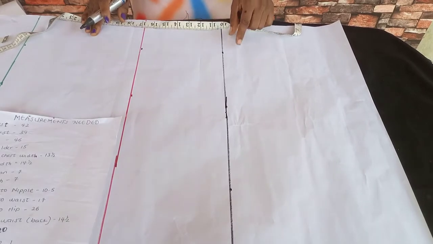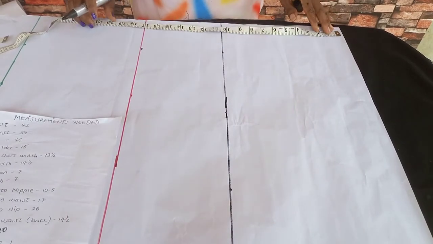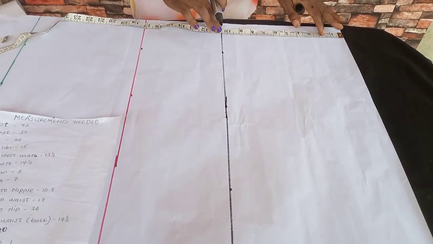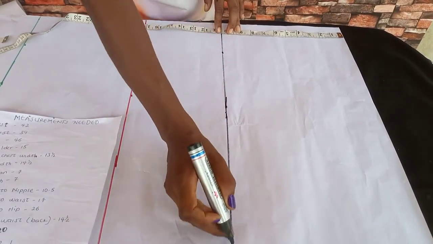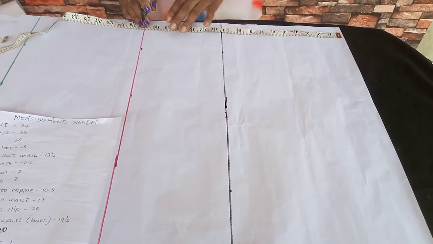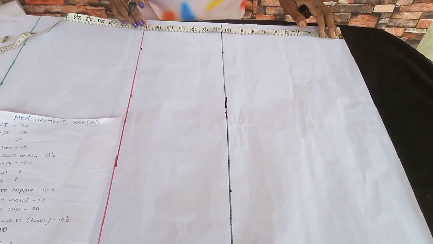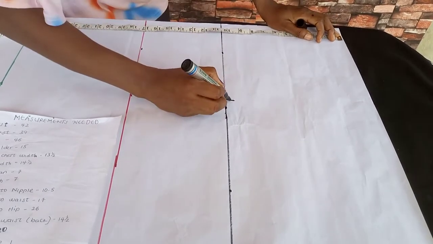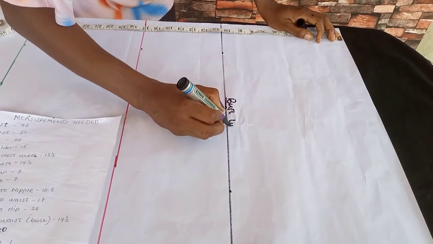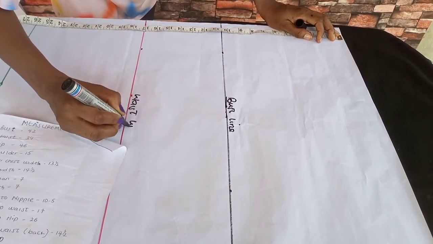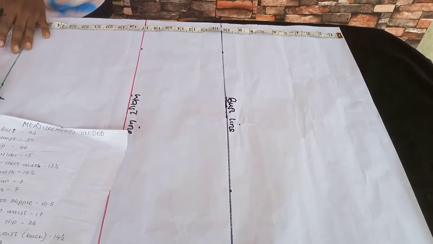I've already drawn the horizontal lines. From the edge of my paper, I marked 10.5 and I drew this straight line. And I also measured 17 for the waist, and I drew the straight line. And I also marked 26 for the hip. So I'll label the bust line, the waistline, and the hip line.